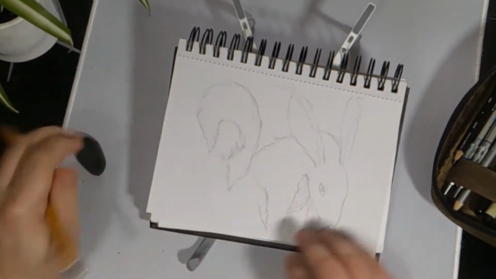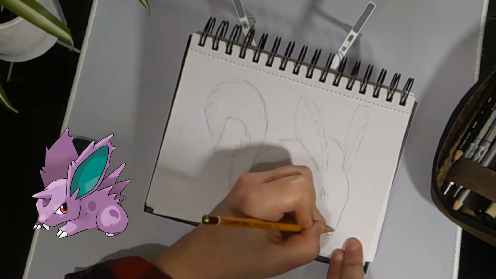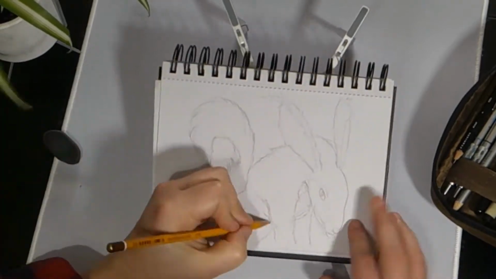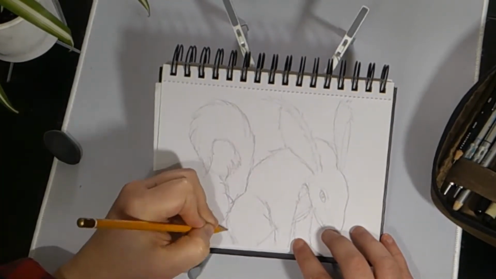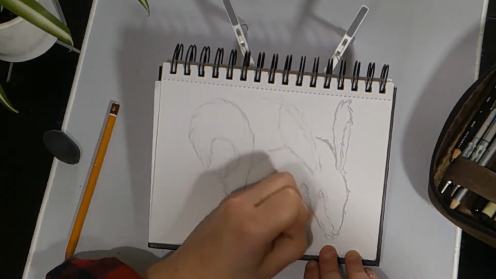Looking at this, it actually looks a little bit like a Nidoran from Pokemon, the face, which I didn't realise at the time that was what it was going to look like. But I am actually really happy with the sort of look of it, and it really does go well with what I was doing.